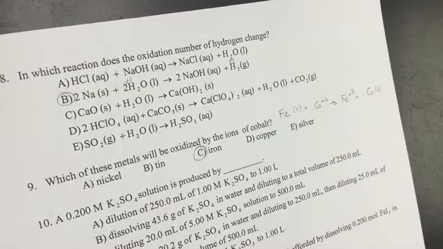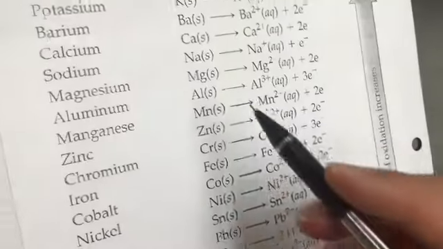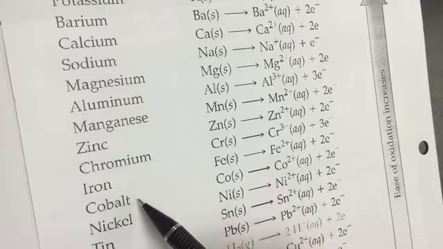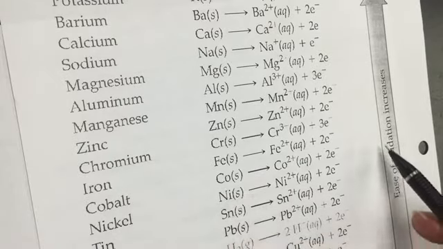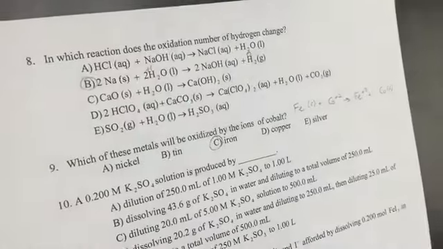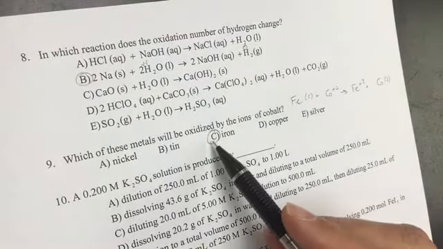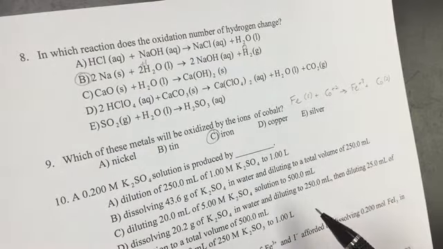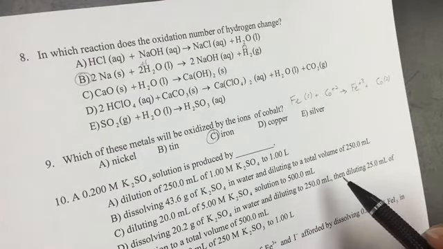Yes, according to the activity series, iron is more likely to become positive than cobalt. The ease of oxidation increases, the ease of becoming positive. So iron gets oxidized, iron becomes positive when there's ions of cobalt around.